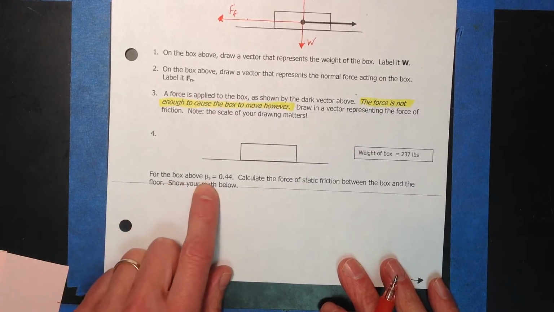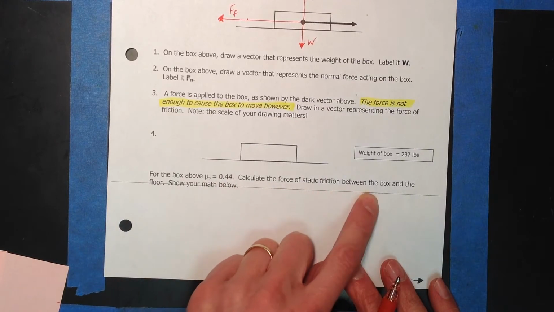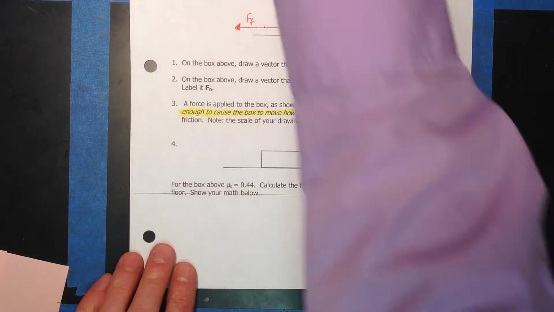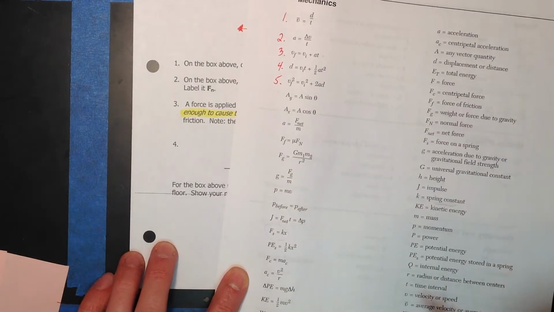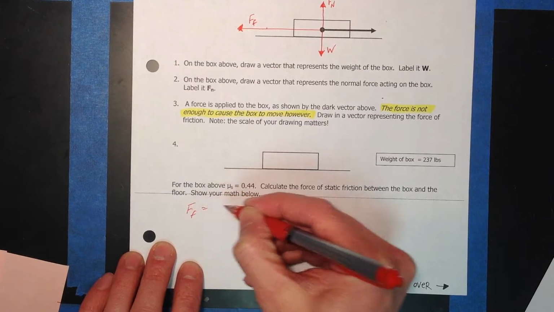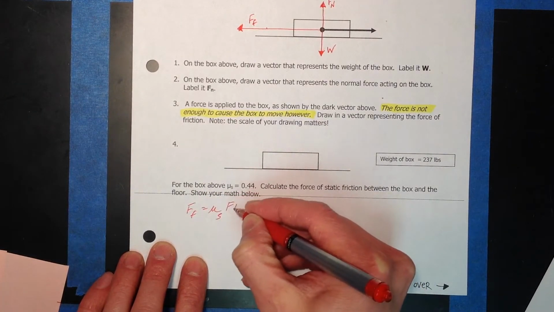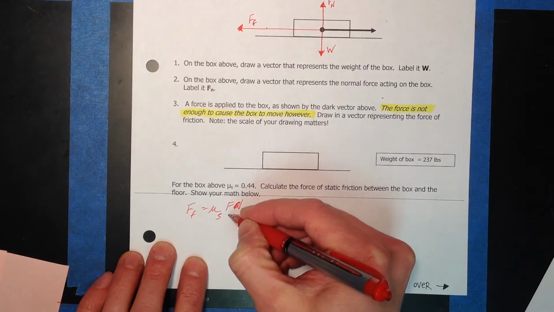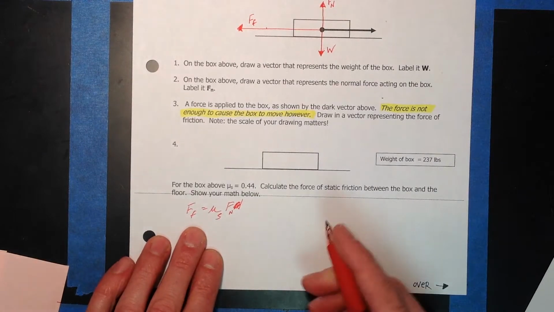4, for the box above, the coefficient of friction is 0.44. Calculate the force of static friction between the box and the floor. Show your math below. So I go to my reference table here, start with the formula, force of friction equals, that's the coefficient of friction, in this case it's static friction, times the normal force. Sorry, the n should be a little smaller. That's like a subscript.